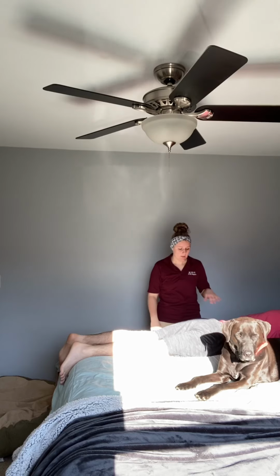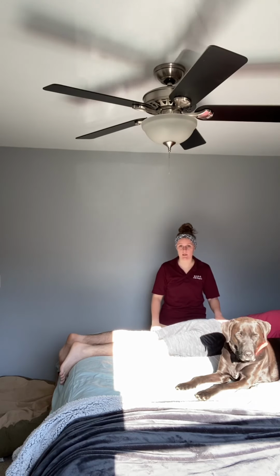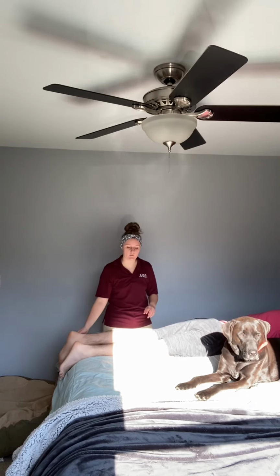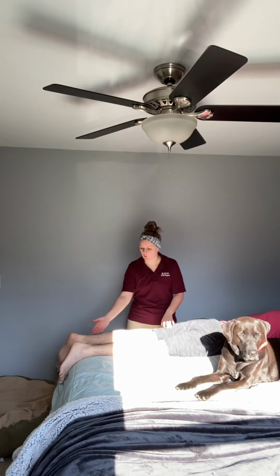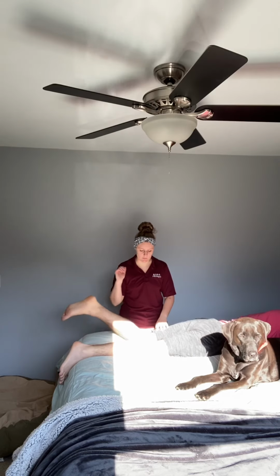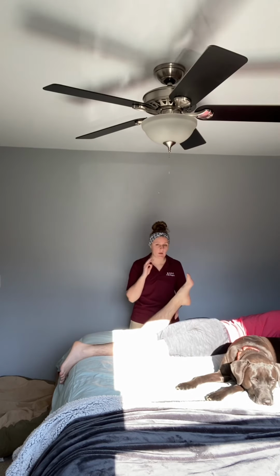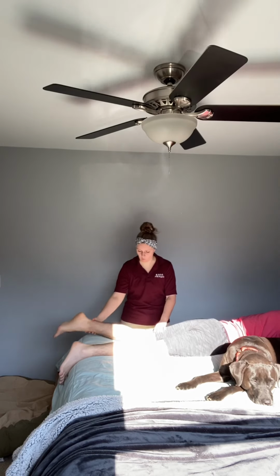So for a grade 3, you're going to have your patient laying in prone with their toes off the edge of the bed. This is going to be our test leg. So you are going to ask the patient to bend their knee, bringing their heel up towards their bum. Beautiful. That is going to be a grade 3 for your hamstrings as a whole.